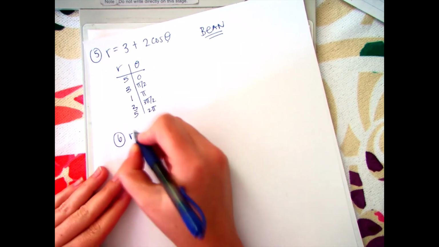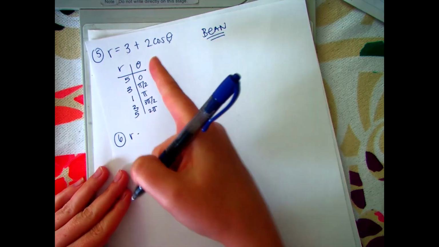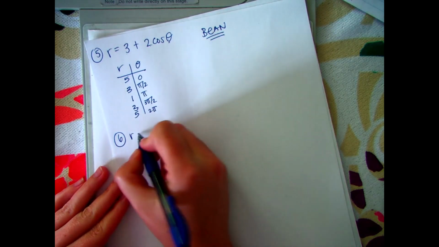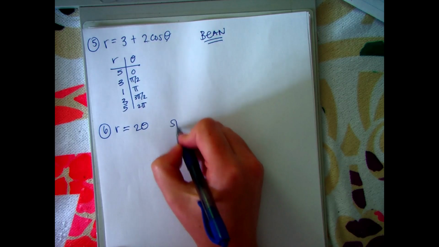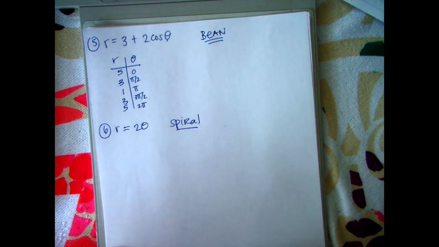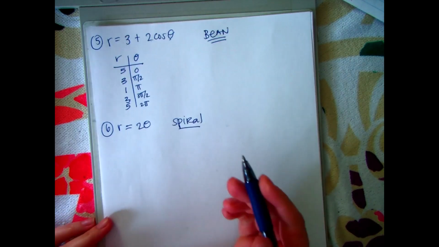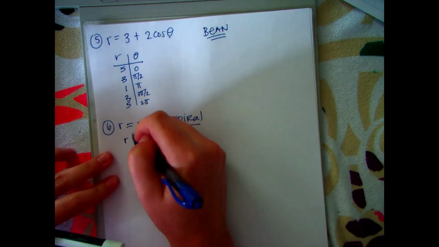This one. So we covered all the limaçons, so now let's do something different. What's that going to be? That one's weird, right? So hopefully you recognize this one is a spiral. So why is it going to produce a spiral? Let's look.